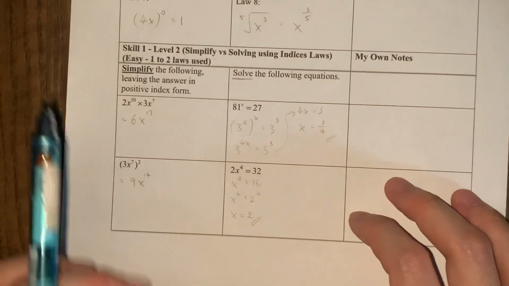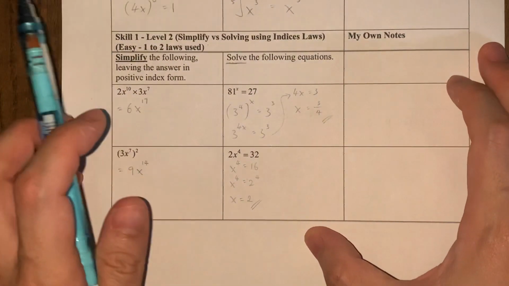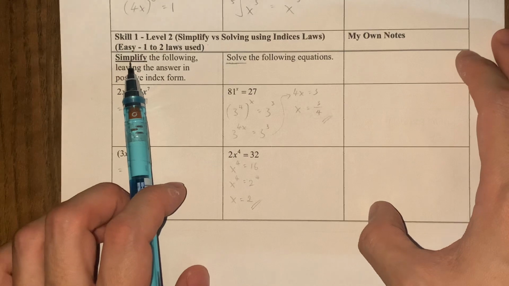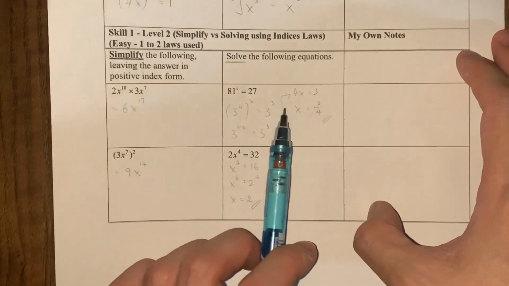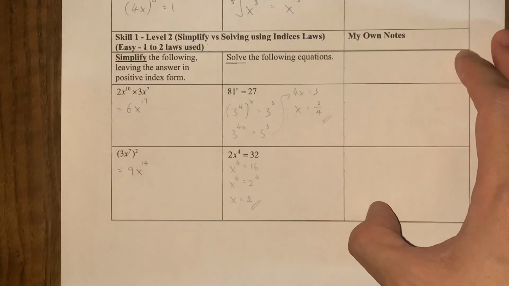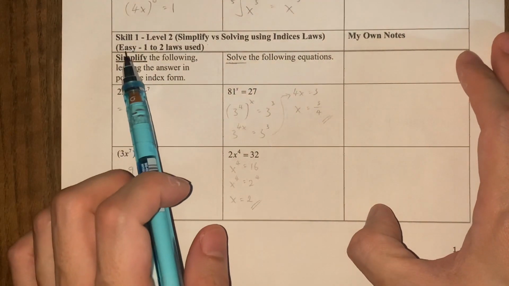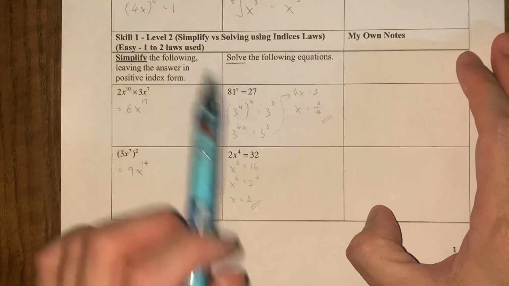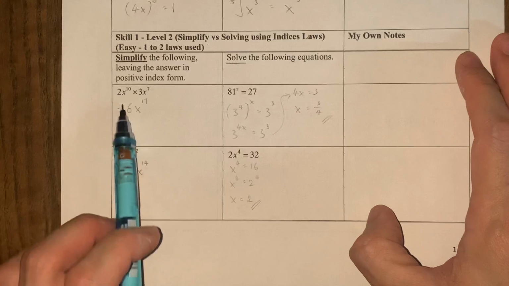So this is level 1. So when it comes to level 2, we have generally two types of question. One is simplifying, and one is solving. So I'm doing it left and right, so you can see the big difference here. Okay, so let's do all the left side first. And you can see that this is the easy version where we use about 1 to 2 laws. Okay, the harder ones will use many laws. Okay, so let's do the simple one first.